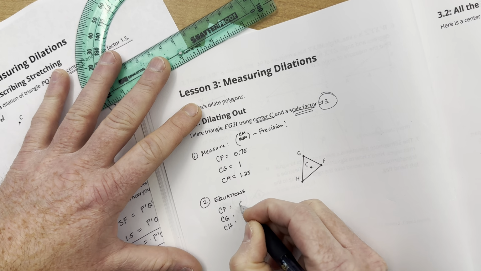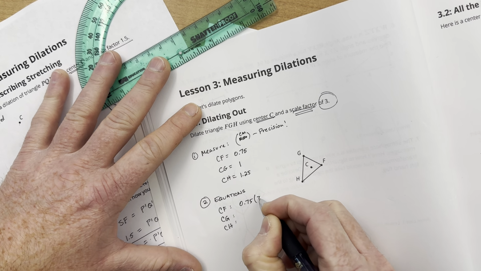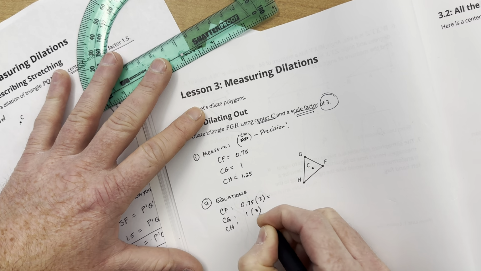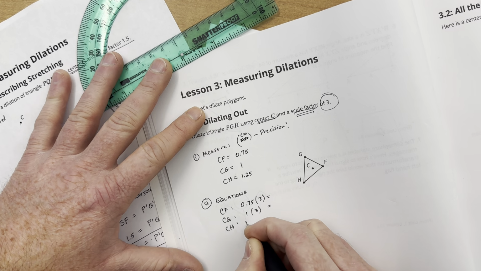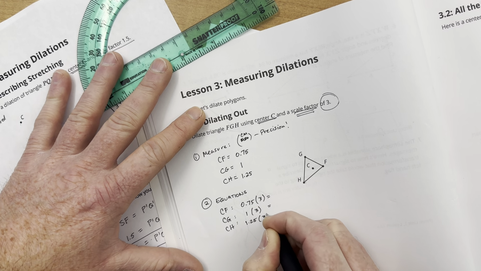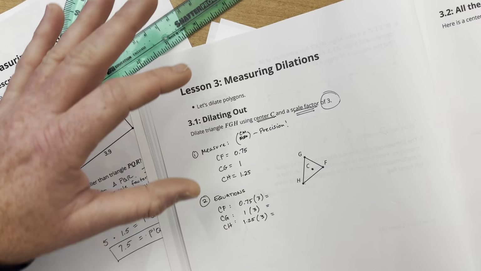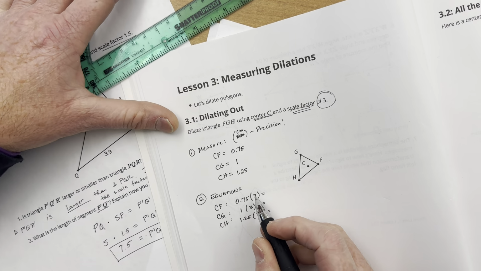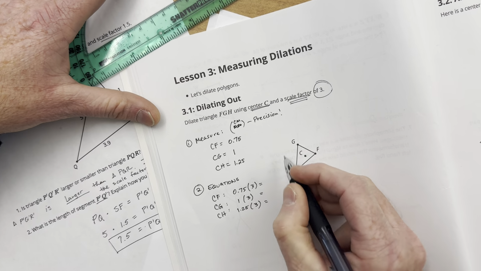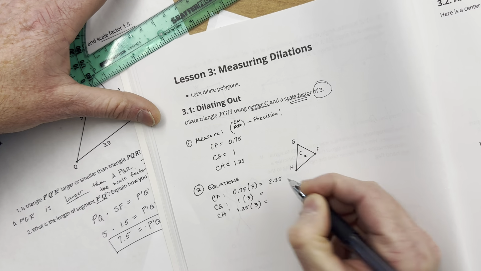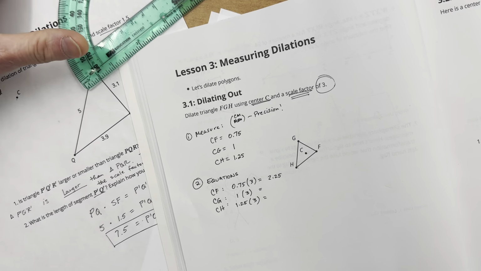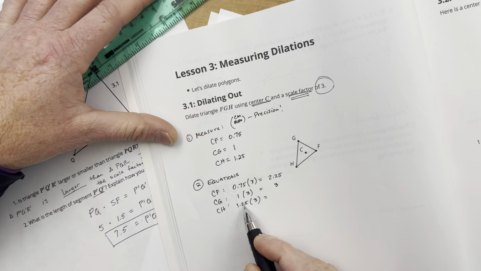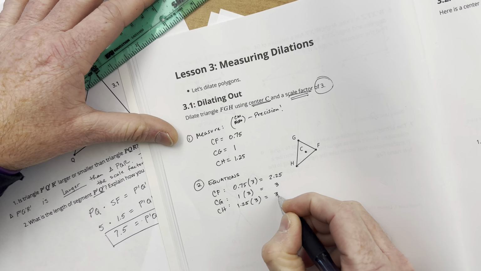You go 0.75 times 3 equals, 1 times 3 equals, 1.25 times 3 equals. 0.75 times 3, if you had a calculator, you would get 2.25. 1 times 3 is 3. 1.25 times 3 is 3.75.